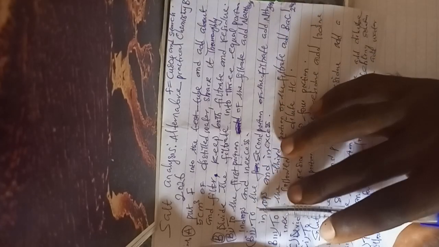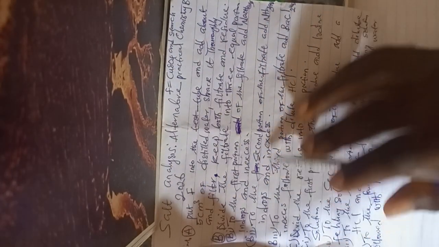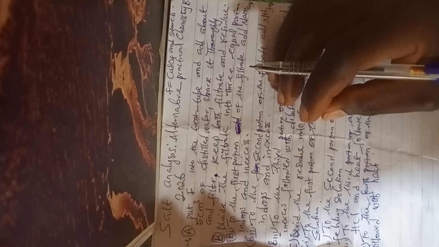If you see to the second portion of the filtrate, add aqueous ammonia in drops and in excess, and you see my answer, and you already read all of them, do you understand? You have all of them in your brain, then you'll be able to write all of them in your answer script.